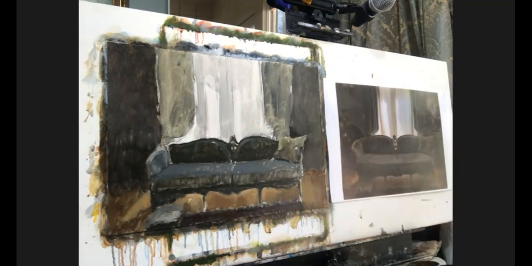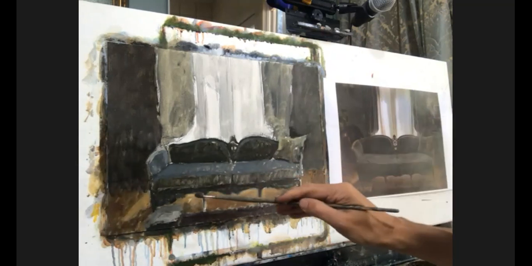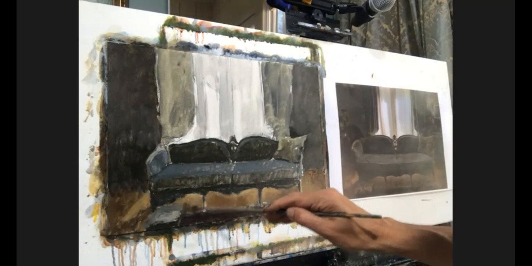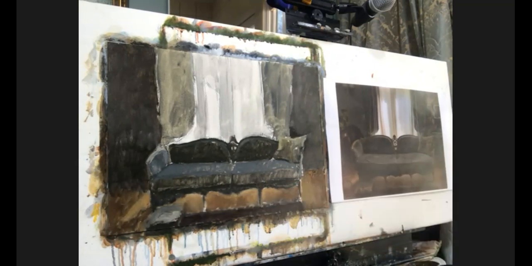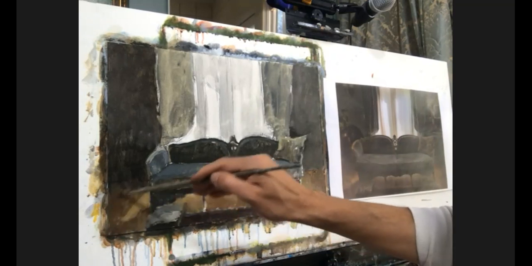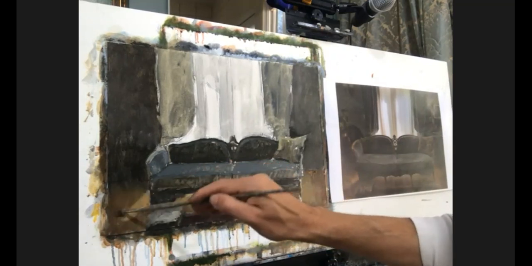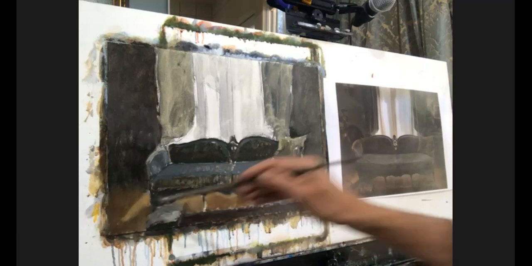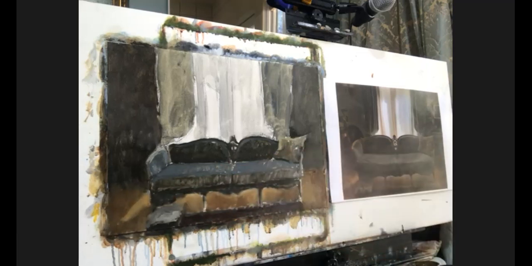I can do this. I think that is helping me to soften and create perspective because of the sheen. It's gonna change a lot, but at least I have more of the idea of floor.